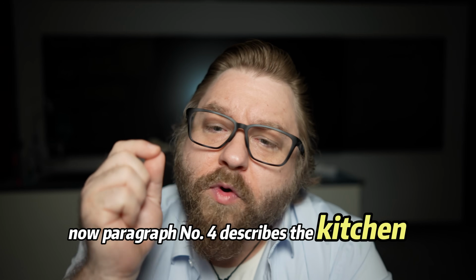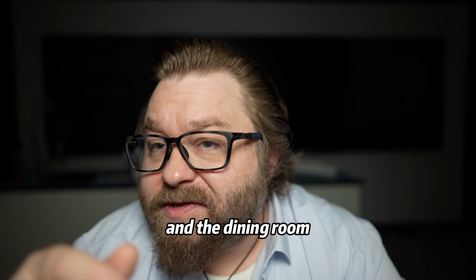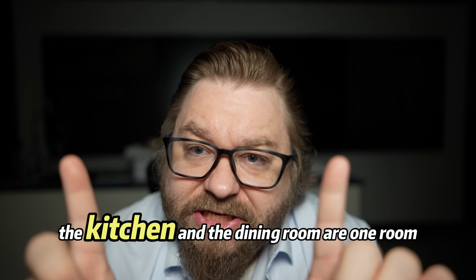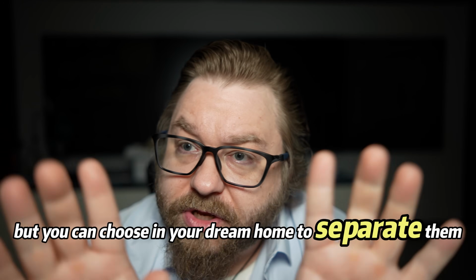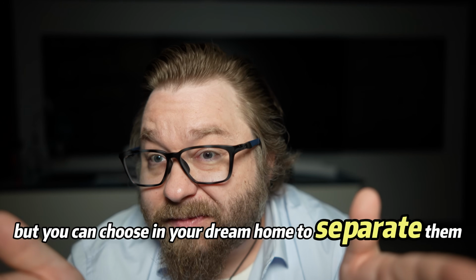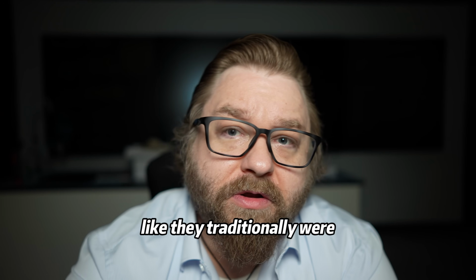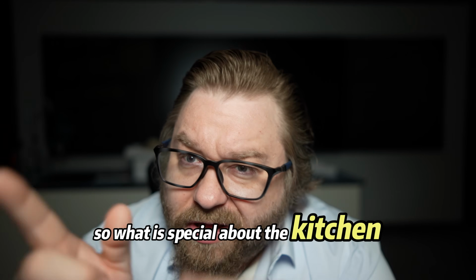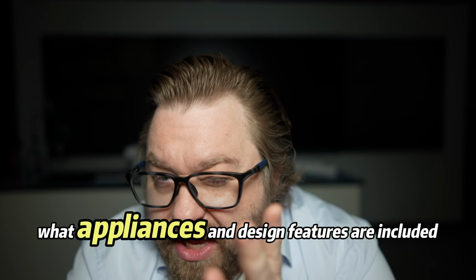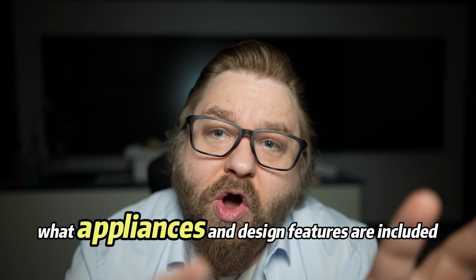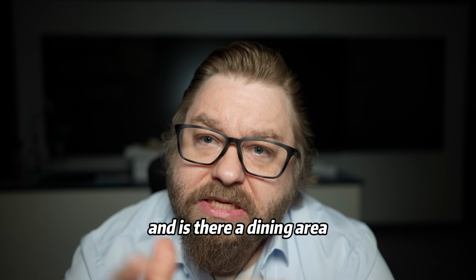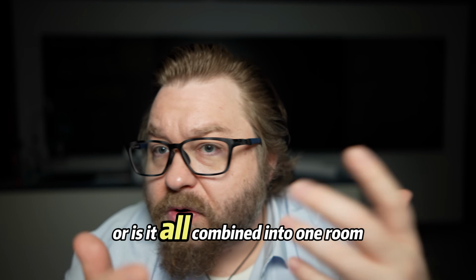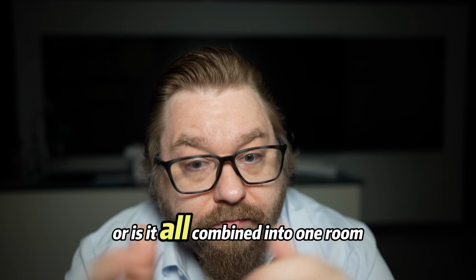Now, paragraph number 4 describes the kitchen and the dining room. In many places, the kitchen and the dining room are one room, but you can choose in your dream home to separate them like they traditionally were. So, what is special about the kitchen? What appliances and design features are included? And is there a dining area, or is it all combined into one room?